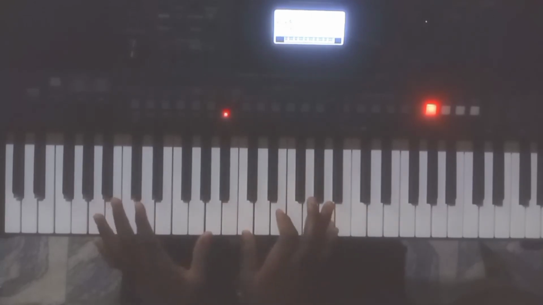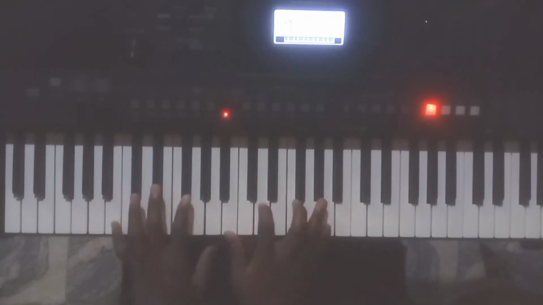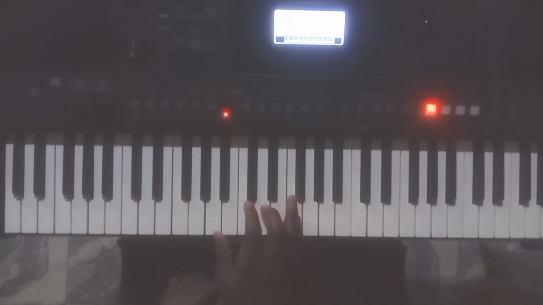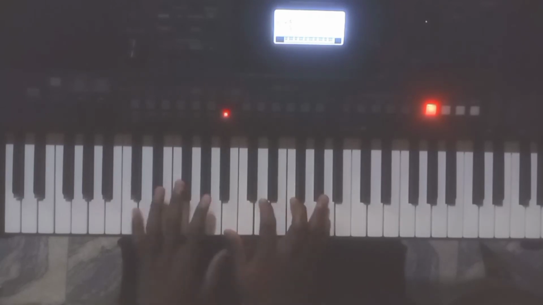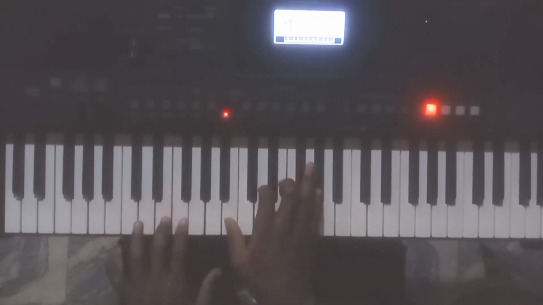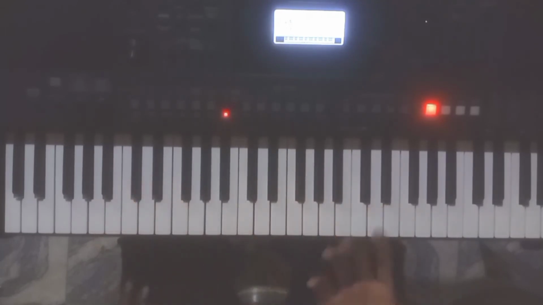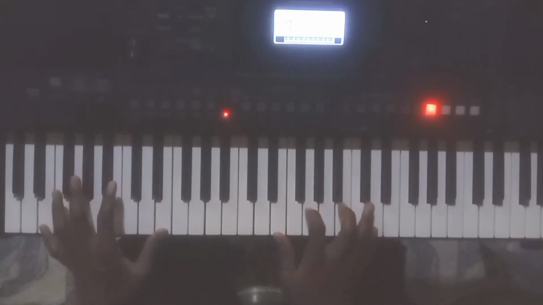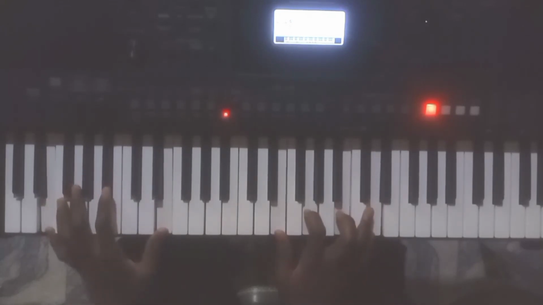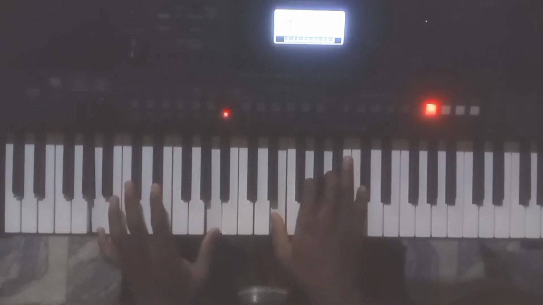Then to your 6th chord. I love going with this kick. End with your 6 minor 7. For your 3-6-2 also, you can do the same thing, the same concept. 3 minor 7. Sorry, 3, 6, 2.